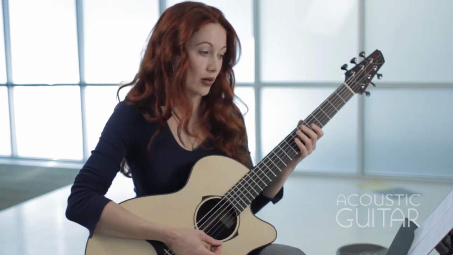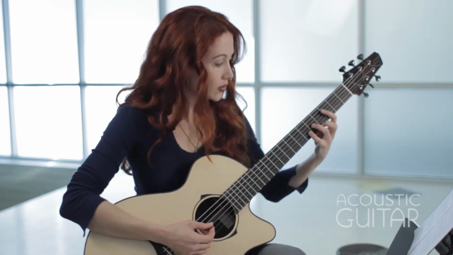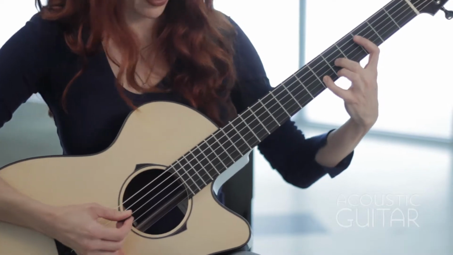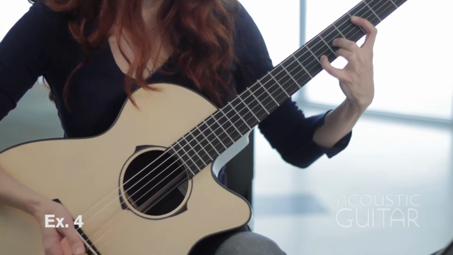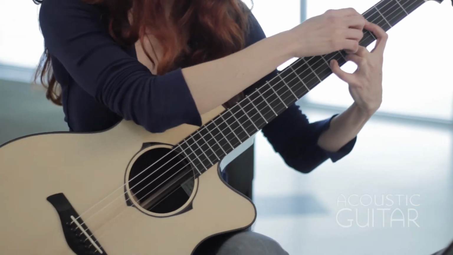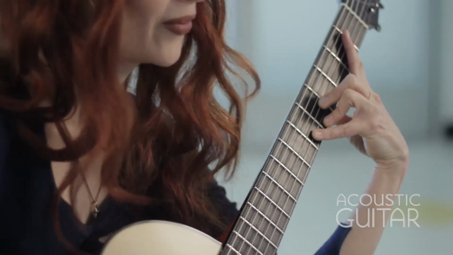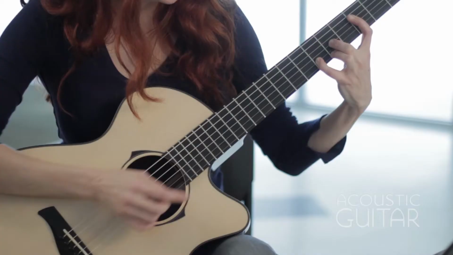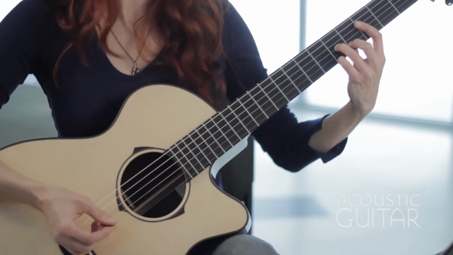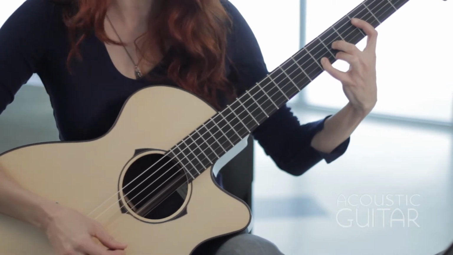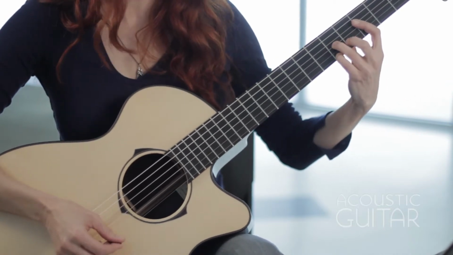In example 4, we're going to be doing the same thing. We go to our next F major chord, and now we look at which note we want to move down. Moving this one to there, I don't think anybody's going to play that. So let's move this F down to here. And now we have this F7 that derives from that shape.